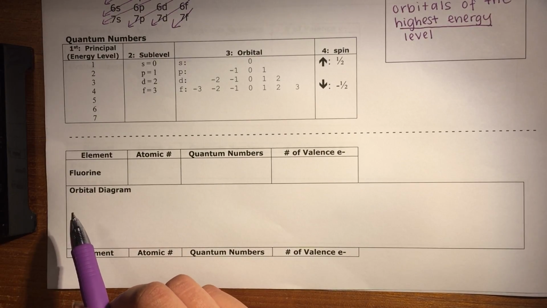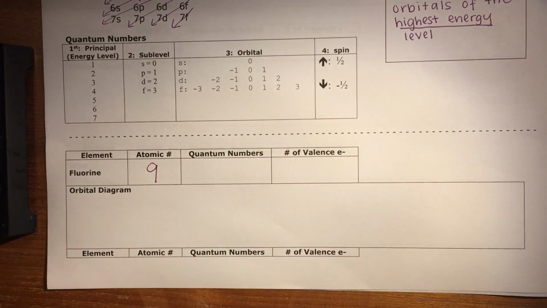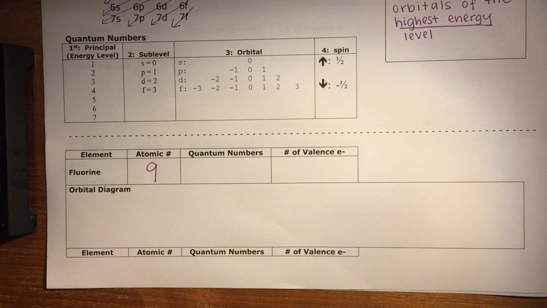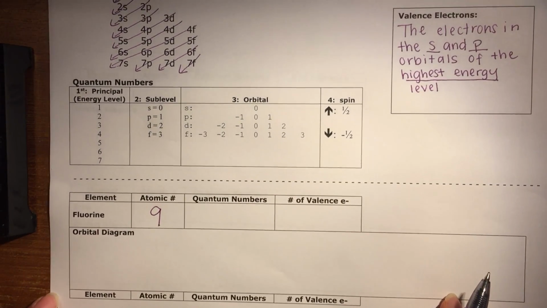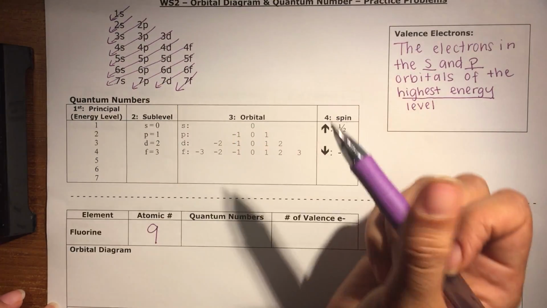If we look at fluorine on the periodic table, its atomic number is 9. So we're going to represent those 9 electrons in an orbital diagram. Let me pull this down so we can see the top. We're going to start with our 1s.